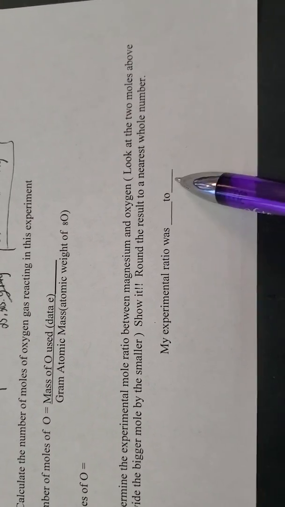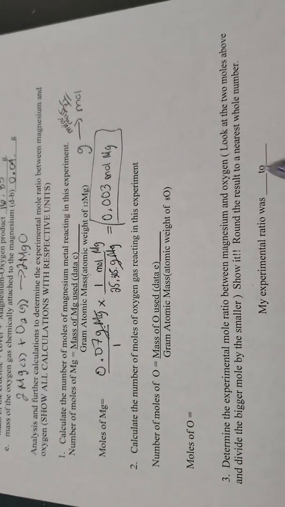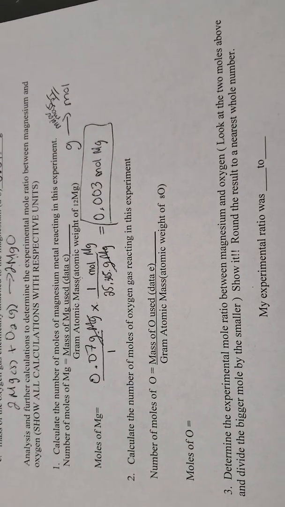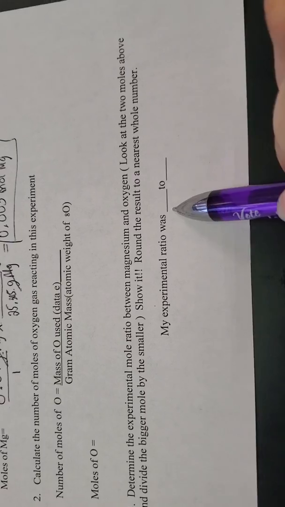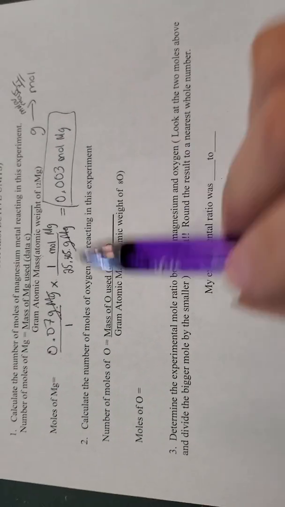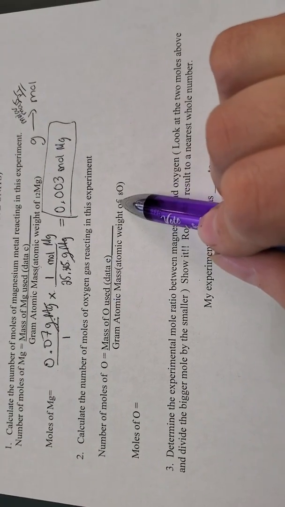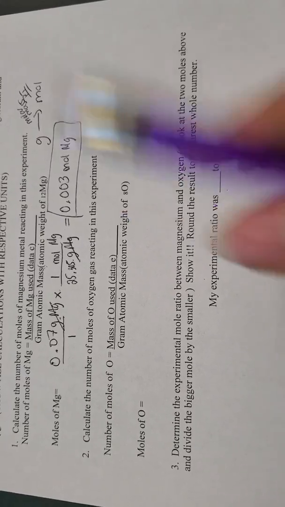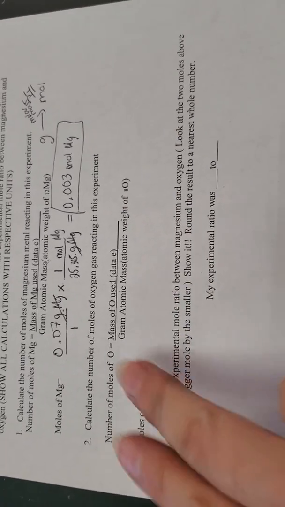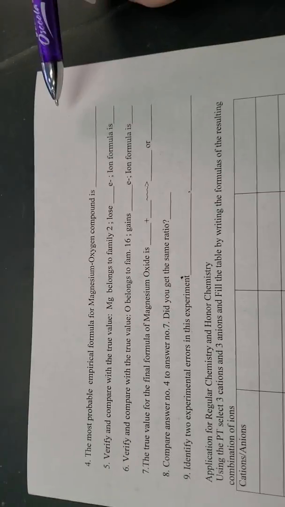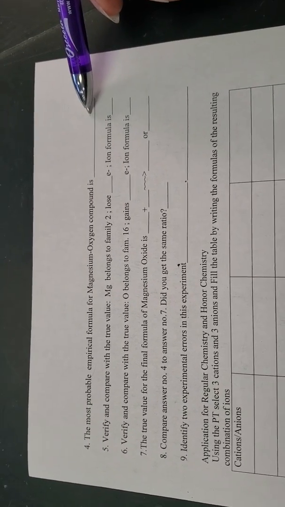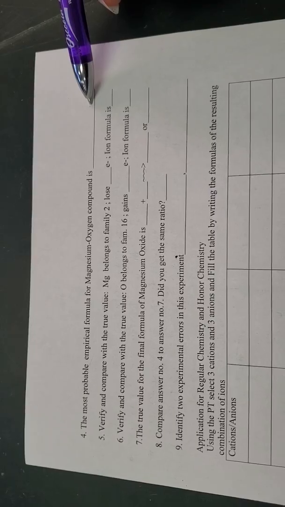Down here, to find your molar ratio. All right, well, I'm not going to be able to find the ratio without you having found the moles of oxygen. So I'm going to have to pause there and I'll skip it. If you have questions, you can come find me during class. Okay, this part you're also going to have to figure out on your own. If you have questions, you can find me after class.